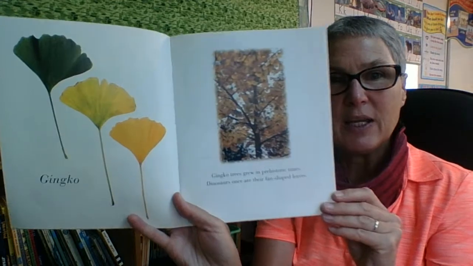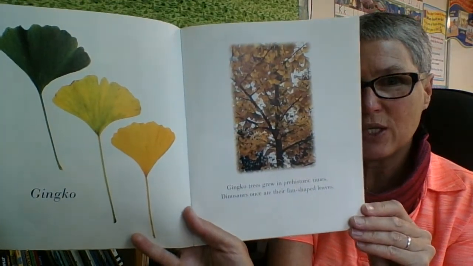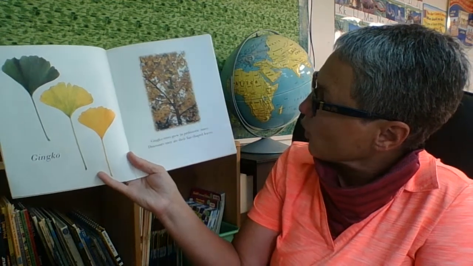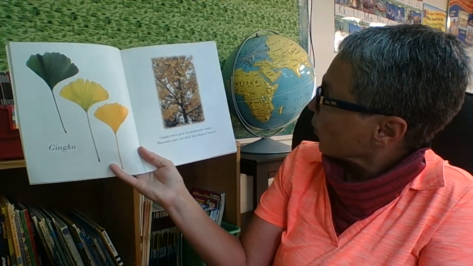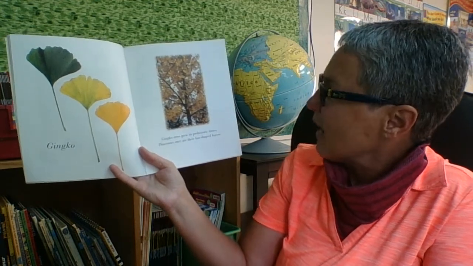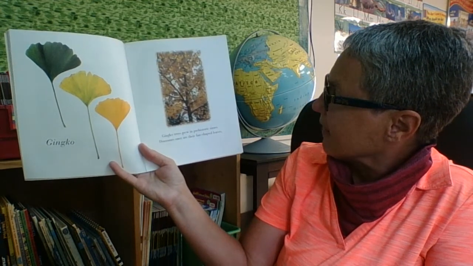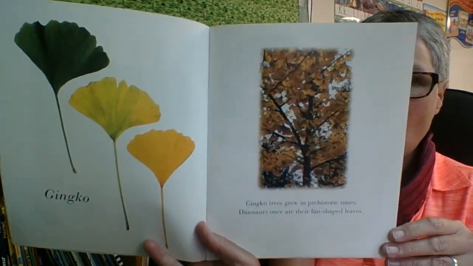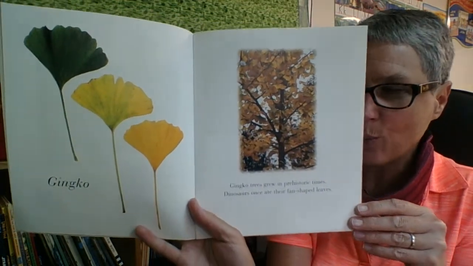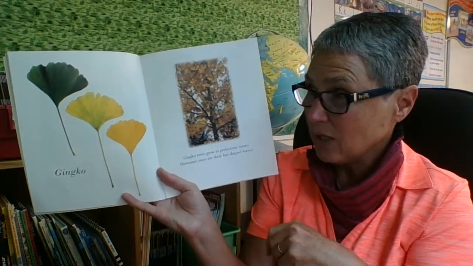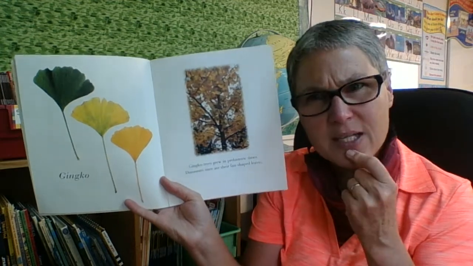Ooh, the ginkgo leaves. I like these leaves. They're very pretty. They remind me of a fan. Ginkgo trees grew in prehistoric times. Dinosaurs once ate their fan-shaped leaves. Whoa, so think about that. A long, long, long time ago in prehistoric times, dinosaurs ate ginkgo leaves. I wonder if they were tasty.